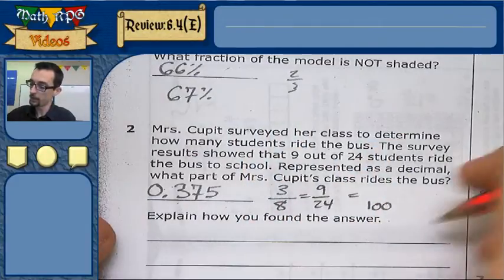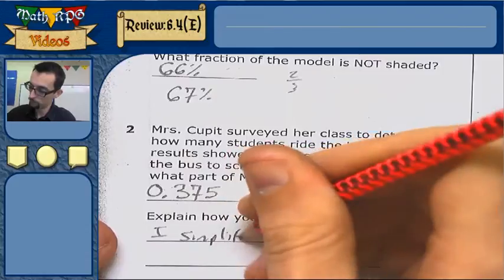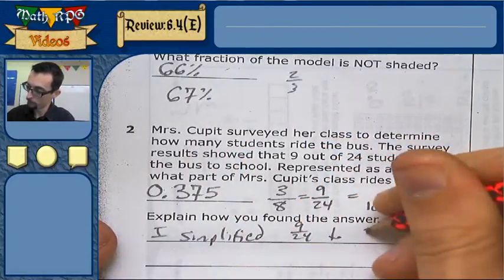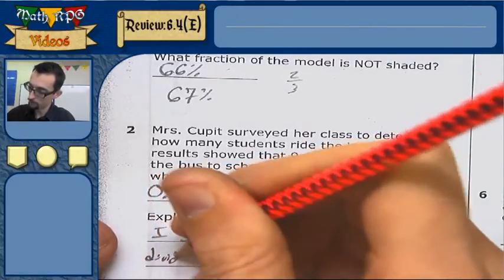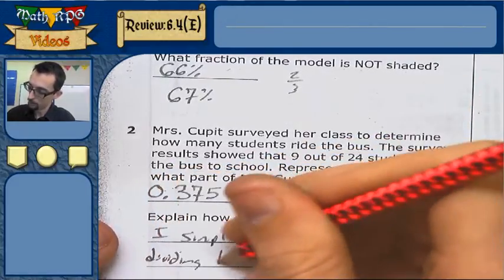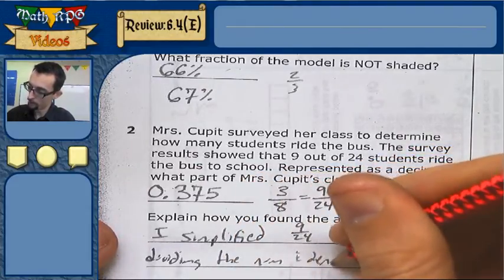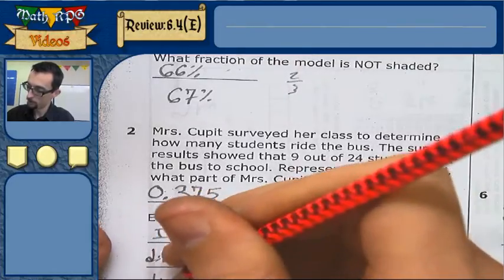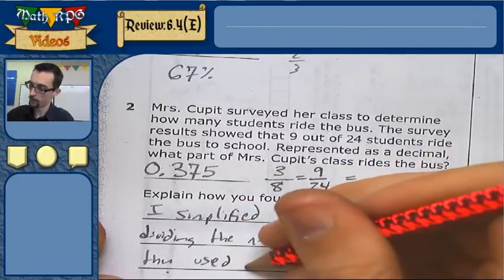Okay, how did I explain the answer? I simplified 9/24 to 3/8 by dividing the numerator and denominator by 3, then used, oh no, I can't read this anymore, my benchmark.